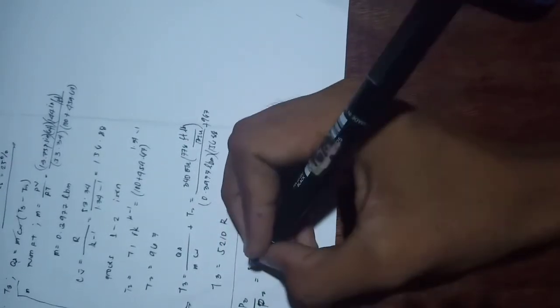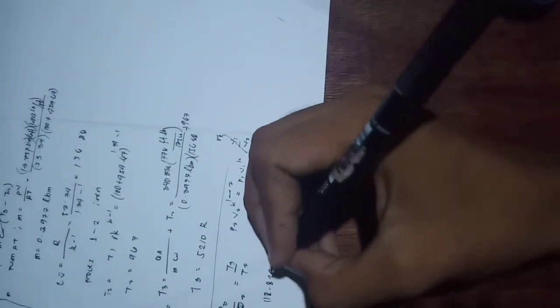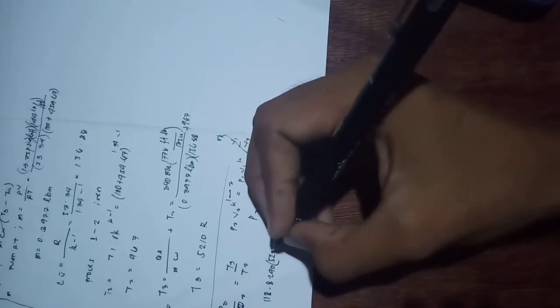We can get P3 from the isometric process. P3 over P2 is equal to T3 over T2. So our P3 is now equal to P2, 118.90, multiplied by T3, 5,210, over T2, which is 968.